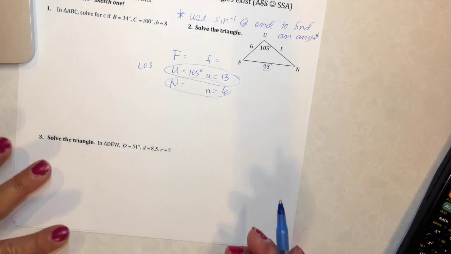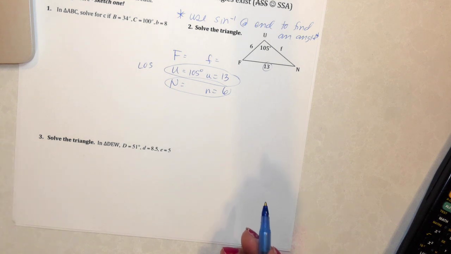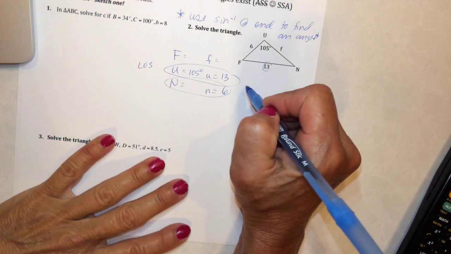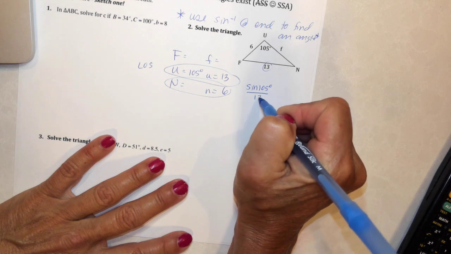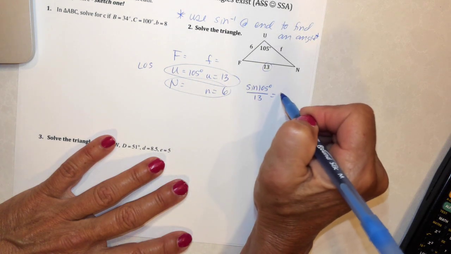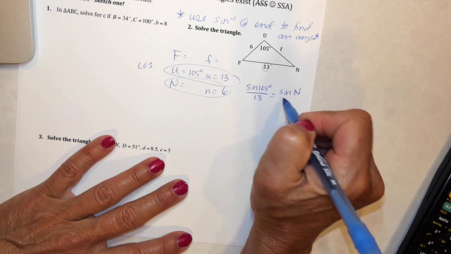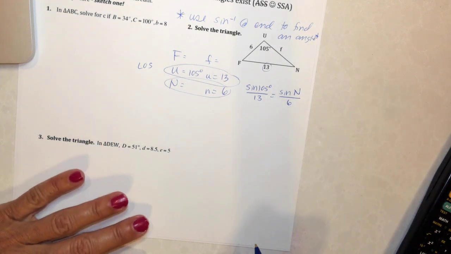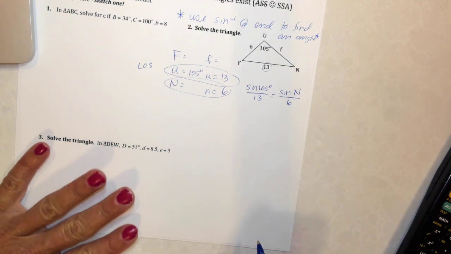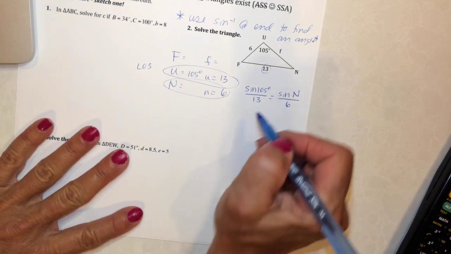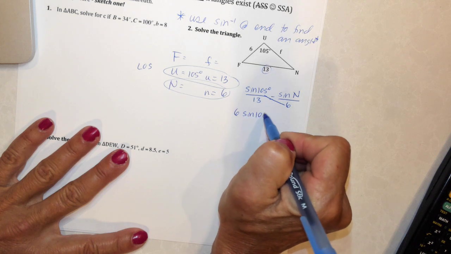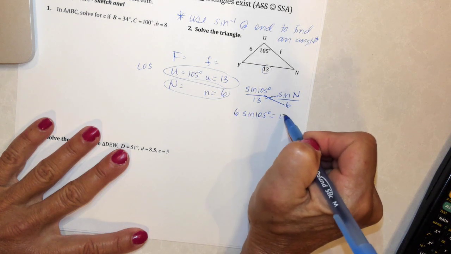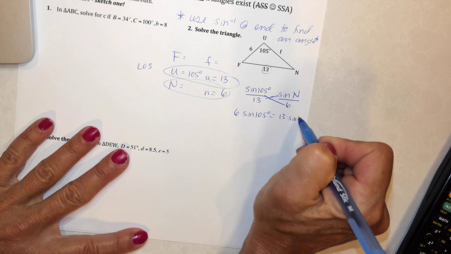We're still going to set it up the same. It doesn't matter if they're ABCs or F's, U's, N's, whatever they're going to be. So I'm going to set this up. The sine of 105 over 13, because they always have to be partners, equals the sine of angle N over 6. And I'm still going to cross multiply. It's just going to come out to be one extra step at the end. These will cross multiply, so I'll have 6 times the sine of 105 equals 13 times sine N.